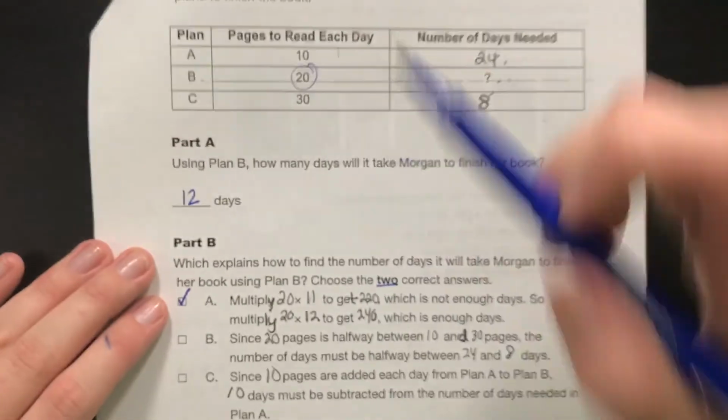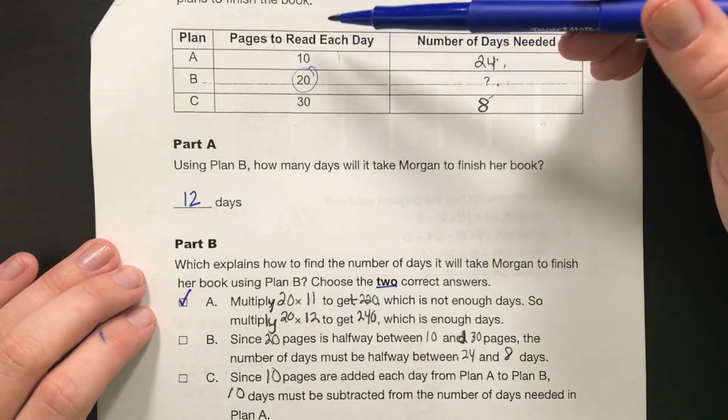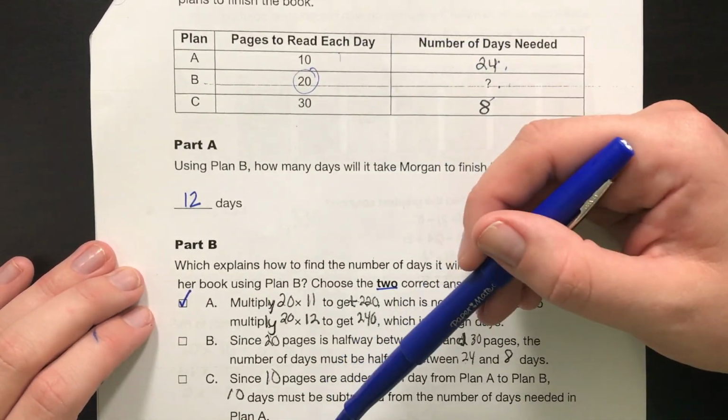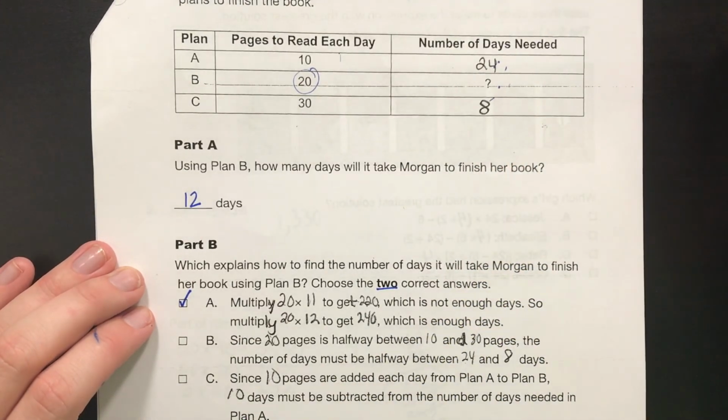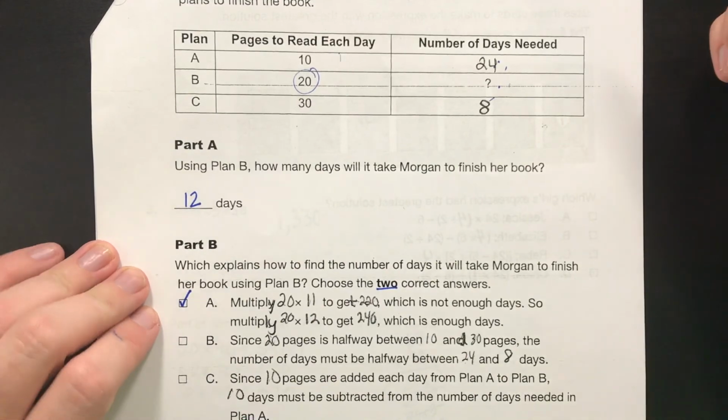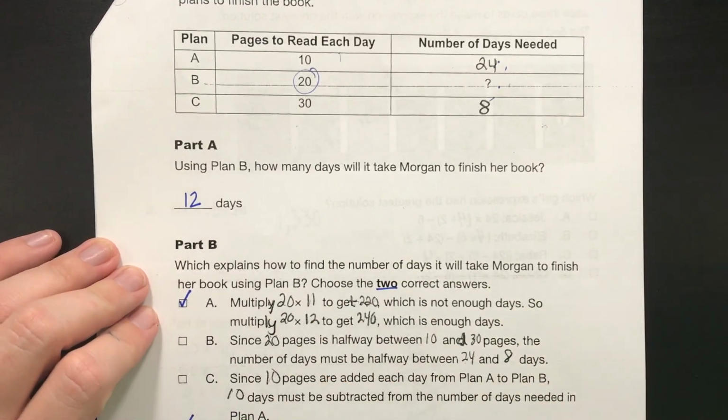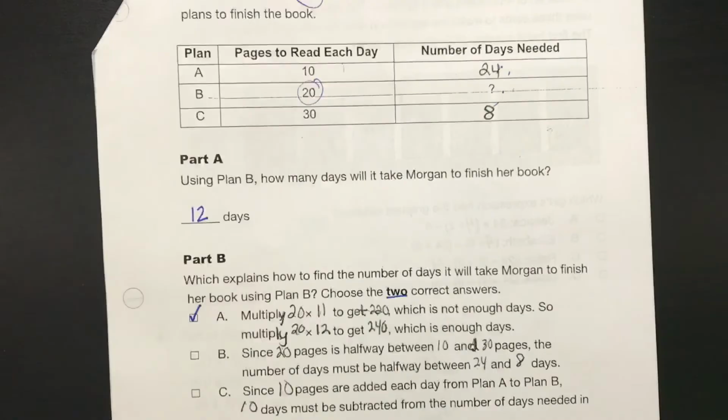If we divide 236, which is the number of pages in her book, by 20 to get 11, remainder 16, you interpret the remainder to require one more day. And that's exactly what we did. So we know that that is true. So the answer is A and D.